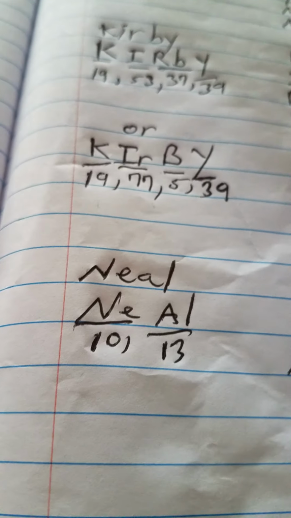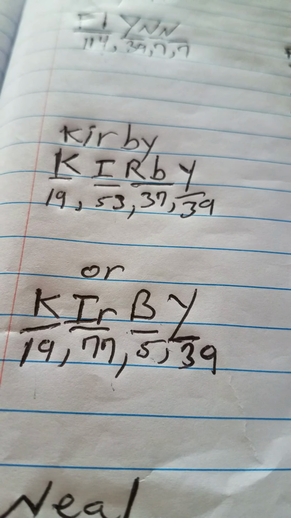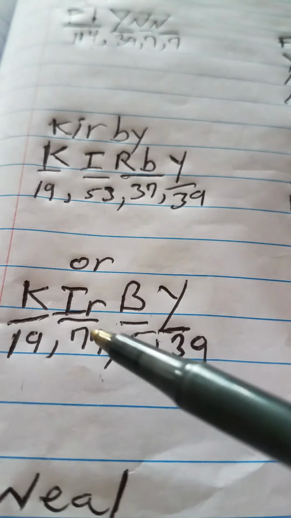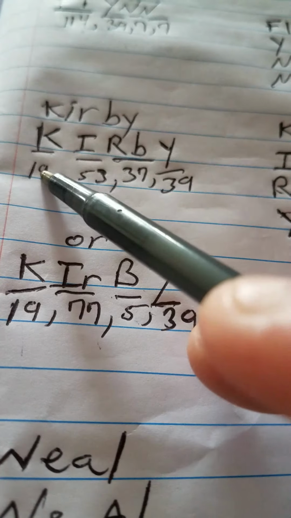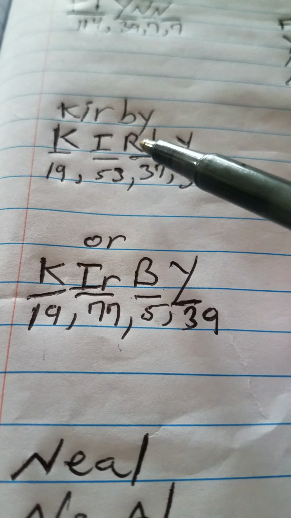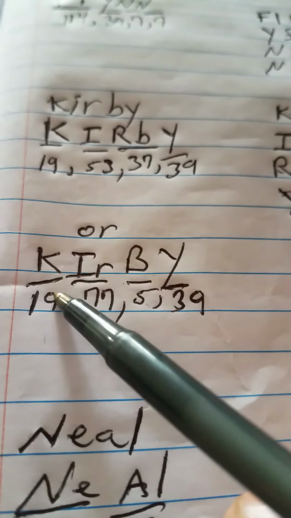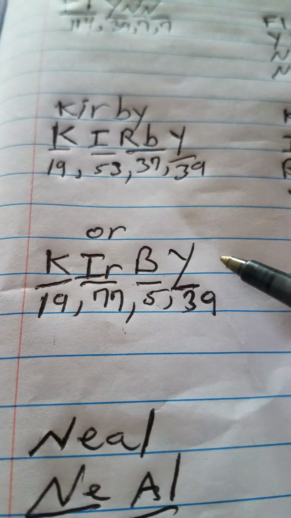So you can write Kirby two ways. This way: capital K, capital I, capital R, small b, and a capital Y. Or this way: capital K, capital I, small r, capital B, capital Y.